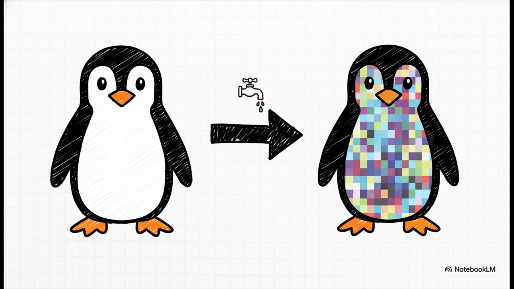And that leaks patterns. Look at this picture. Even though it's technically encrypted, you can still totally see the outline, right? That's because all the identical white blocks became one thing, and all the identical black blocks became another. It's a huge security hole.